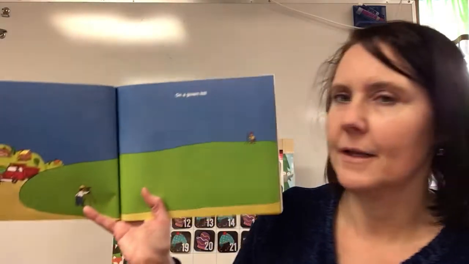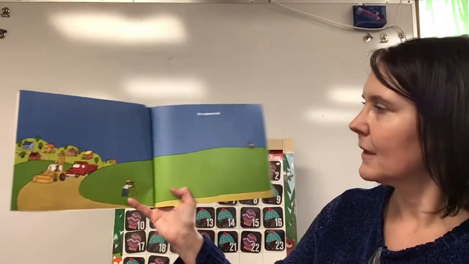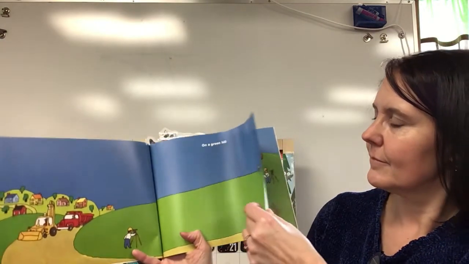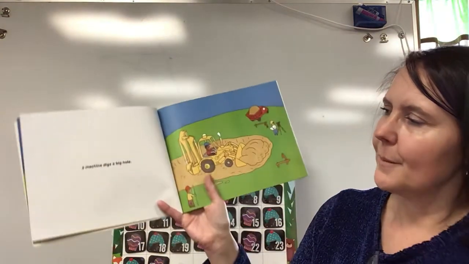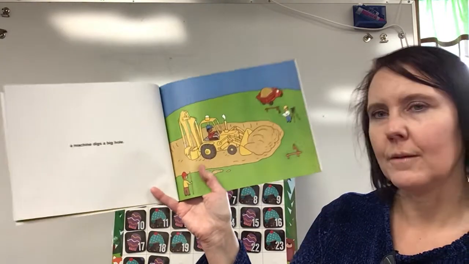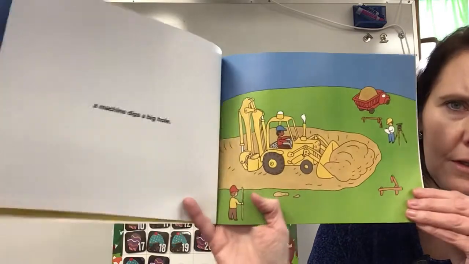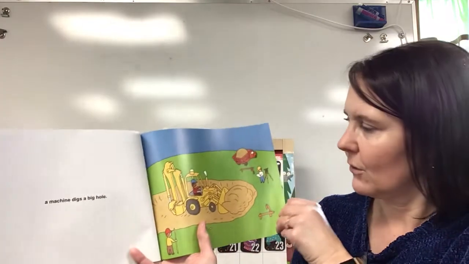All right. Oh, I like these pictures. They're very colorful and bright. It says, on a green hill, a machine digs a big hole. Why do you suppose he's digging a big hole? What are they going to do with that hole?